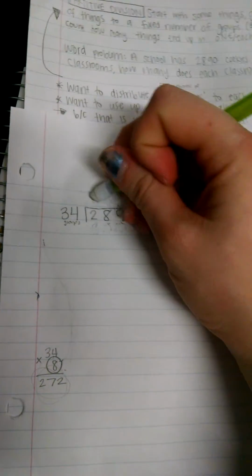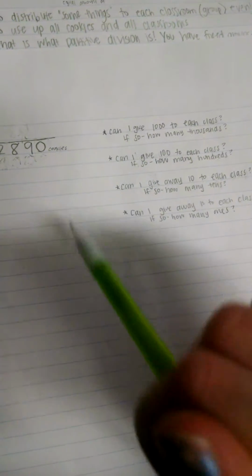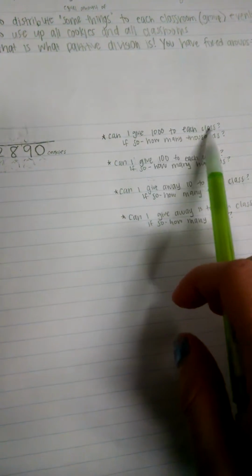So we have the problem right here. We have the 2,890 cookies in this box and the 34 groups or classrooms over there. So we ask ourselves these questions, so you follow along right here. Can I give 1,000 to each class?